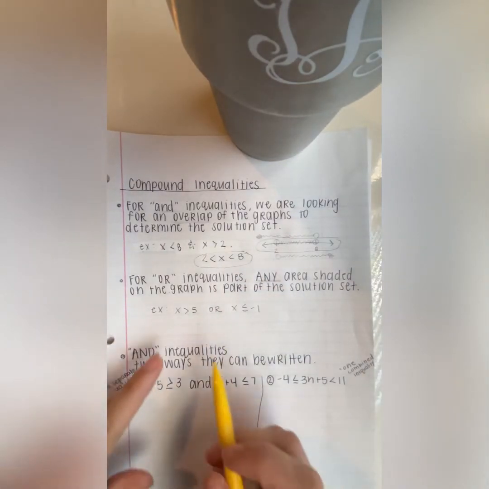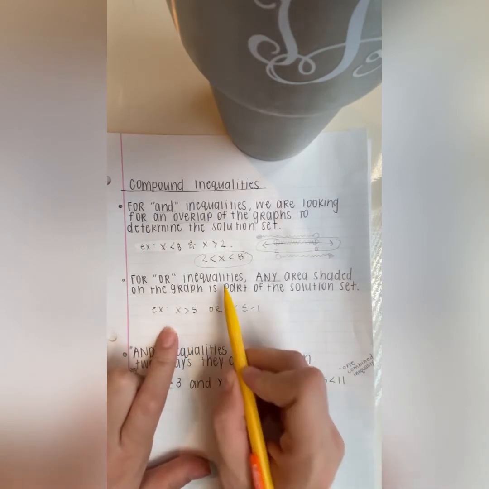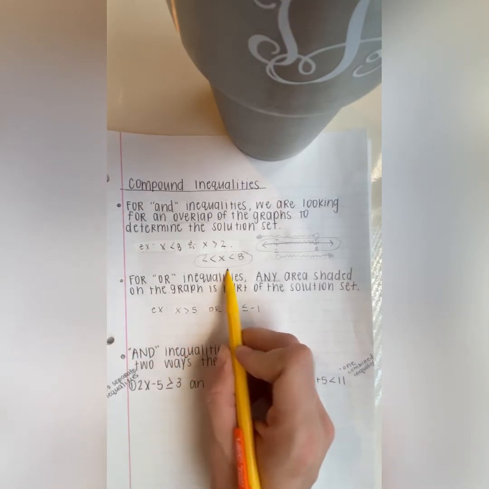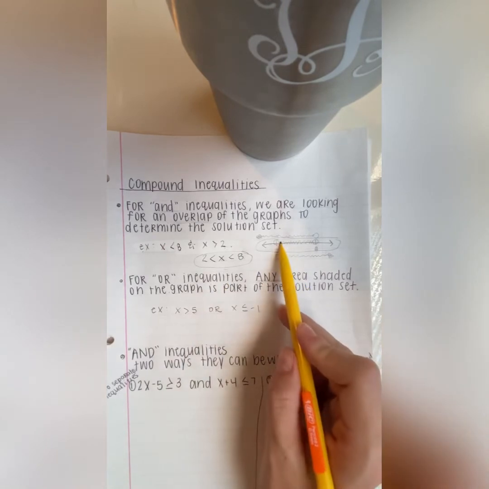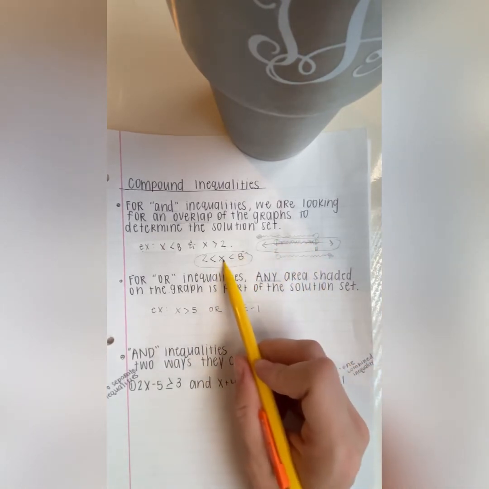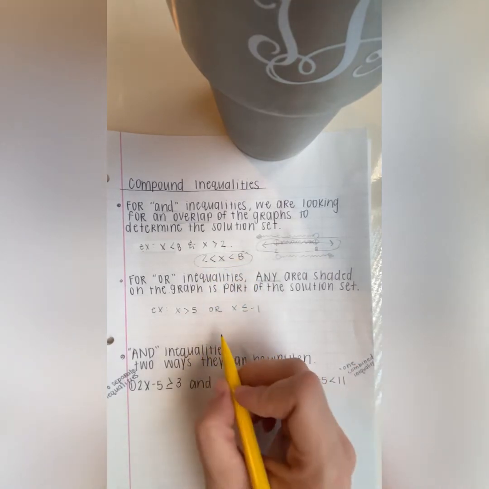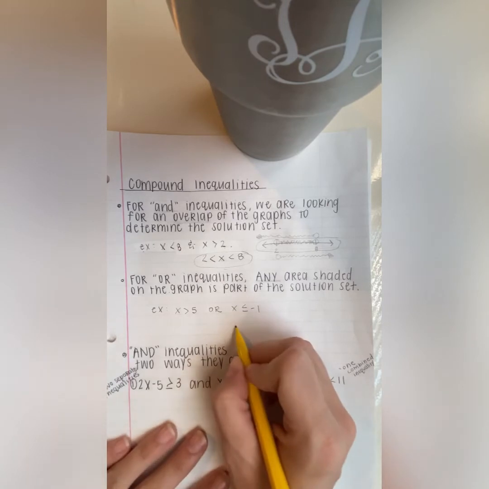When they're or inequalities, they can't be combined and written as one statement, because it's not like the graph where they're just shaded in the middle of the two. You can see that on the graphs when we graph them.